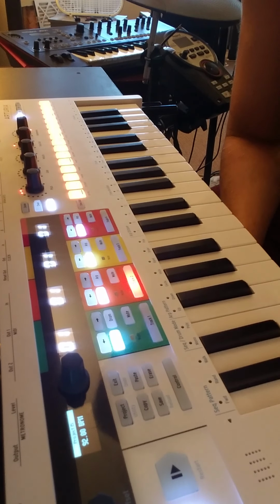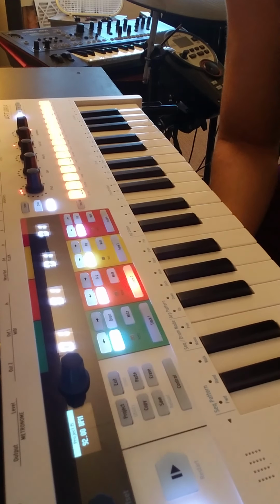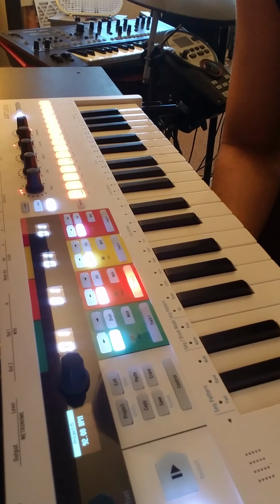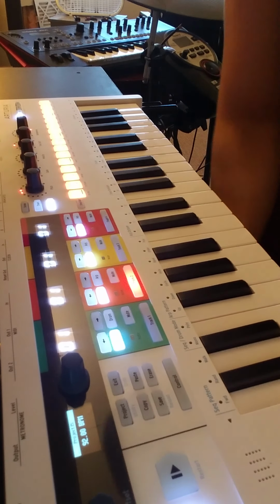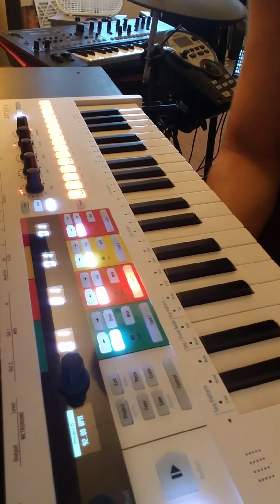So I've got this issue with my Prophet 10. It seems to be dropping voices or just not receiving a MIDI message properly. I do have the latest firmware update.